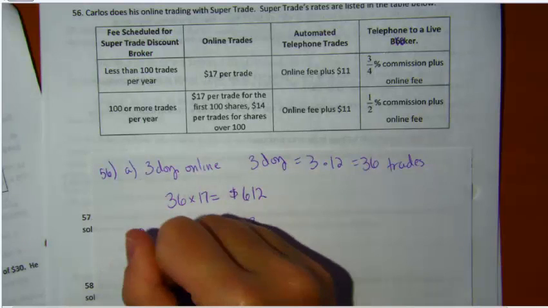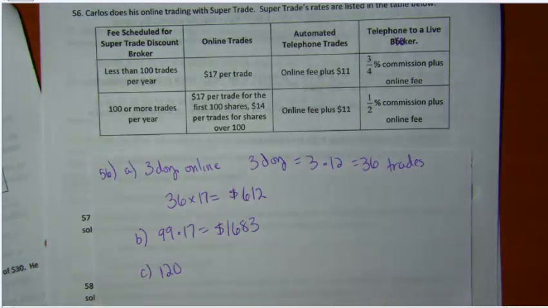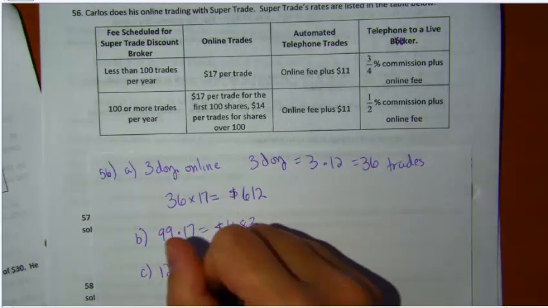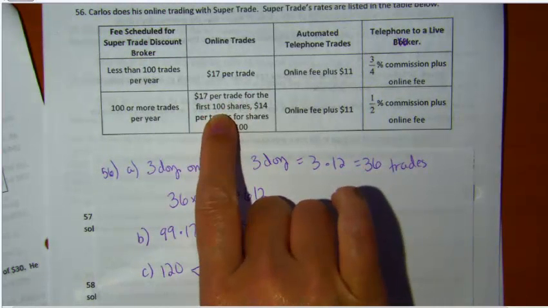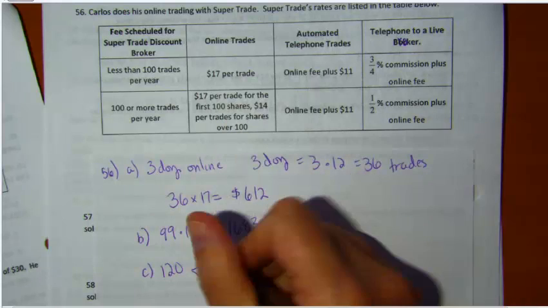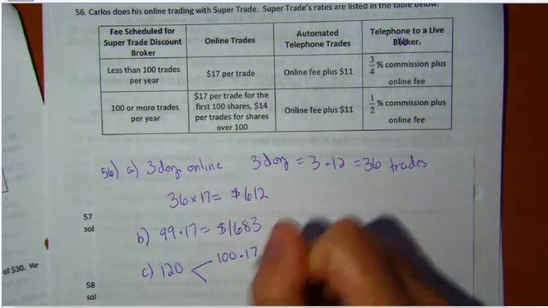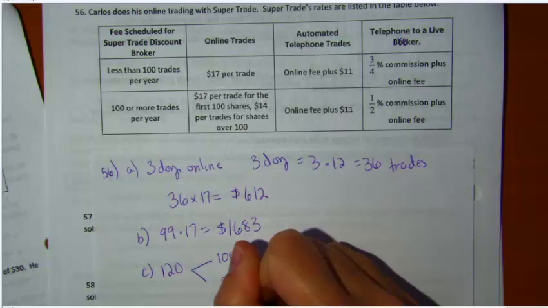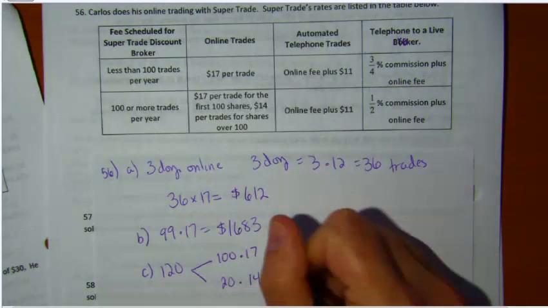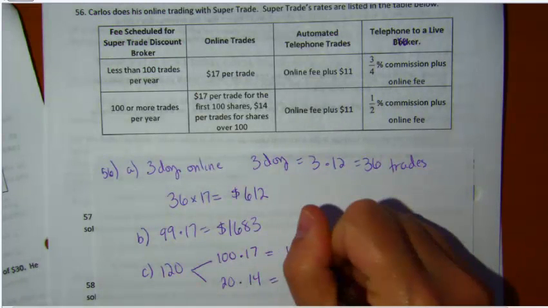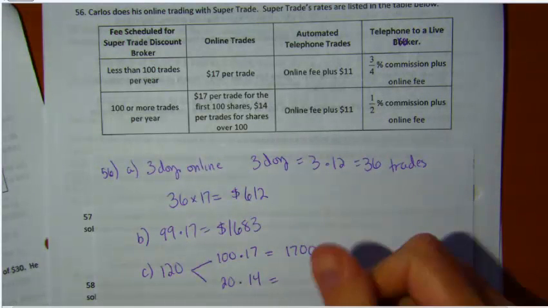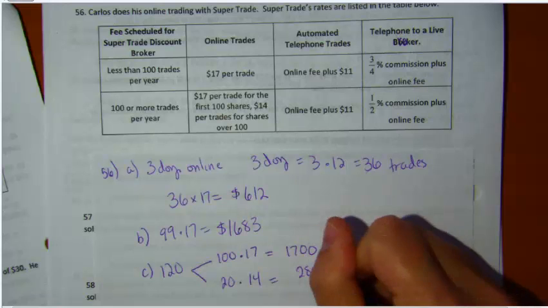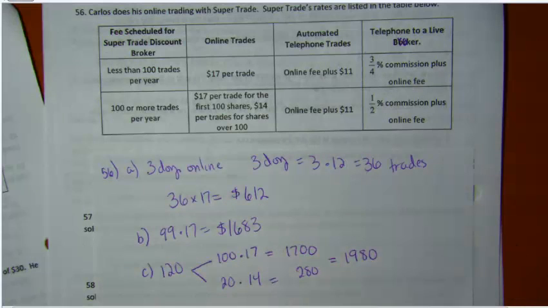And C asks what the fee is for 120 trades. Well, it says $17 per trade for the first 100 and then $14 after that. So you've got 100 times $17 and 20 of them times $14. So 1980.